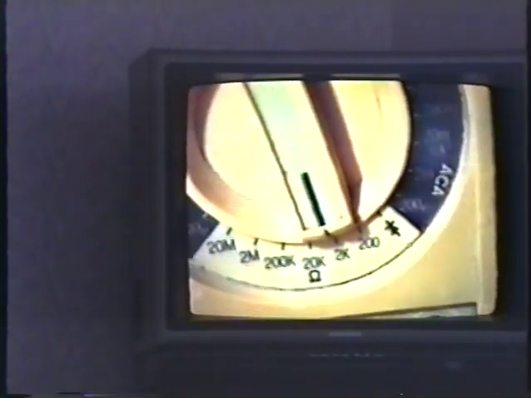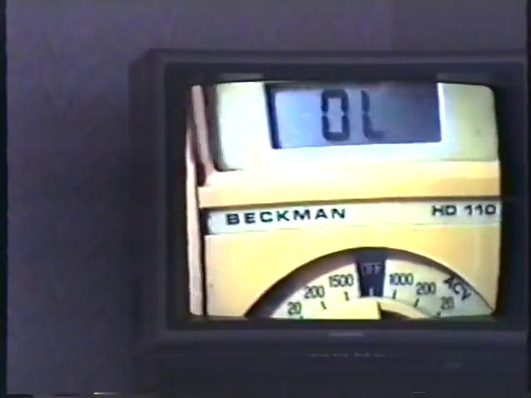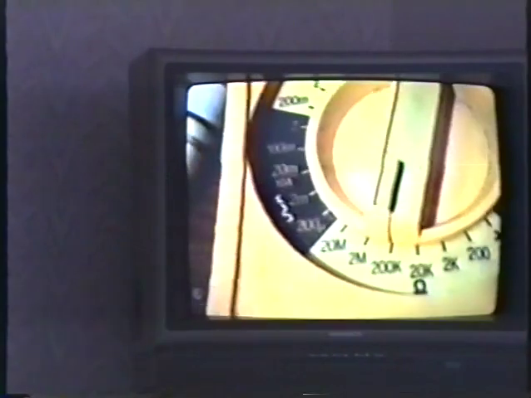That's very important. If the meter is set on K, and the display says 1, it's actually 1,000. If the meter is set on 20K, you can read up to 20,000 ohms. If the meter is set on 200K, you can read up to 200,000 ohms, and so on.